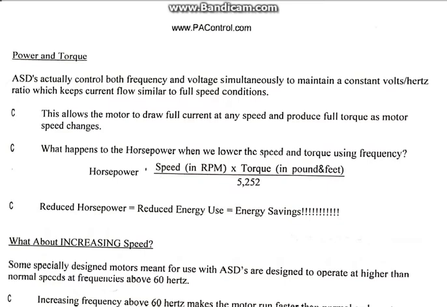Instead of using other types of drives, if you want to increase the speed above normal speed or decrease the speed below normal speed, there is a loss of power, but in this type of adjustable speed drive, there is a saving of energy.